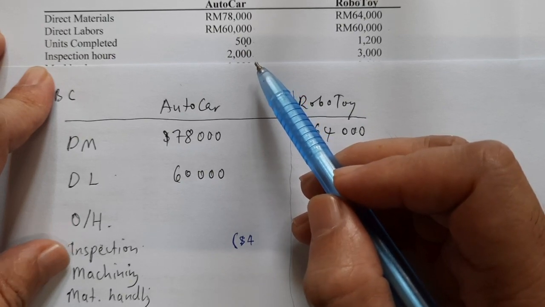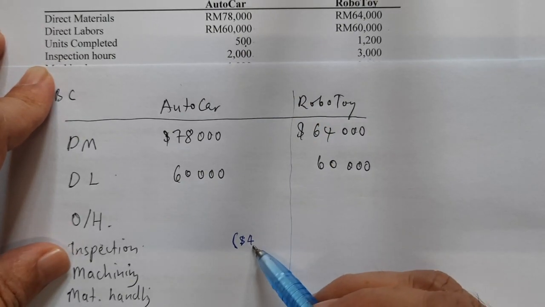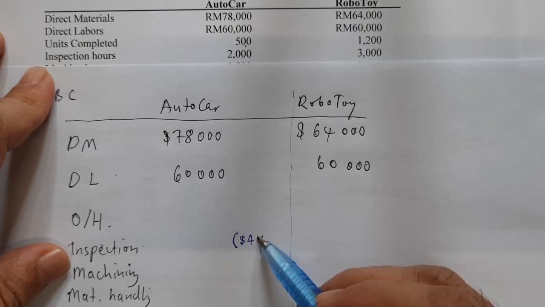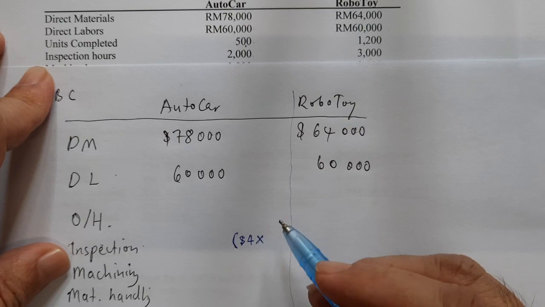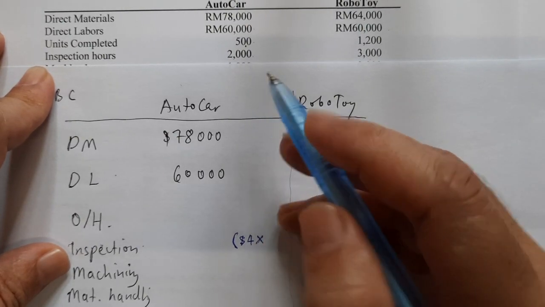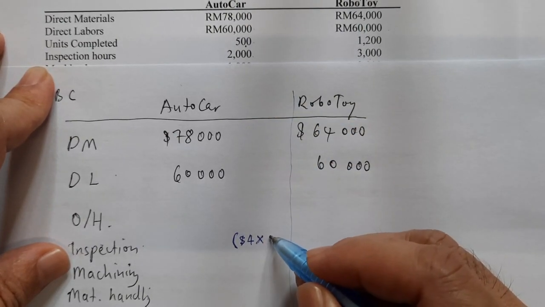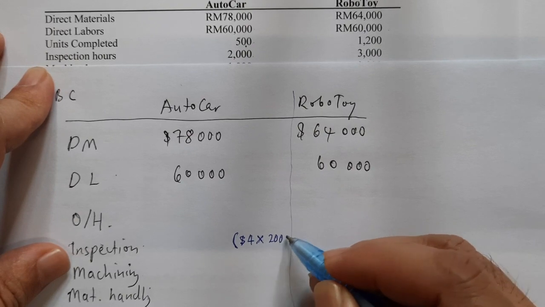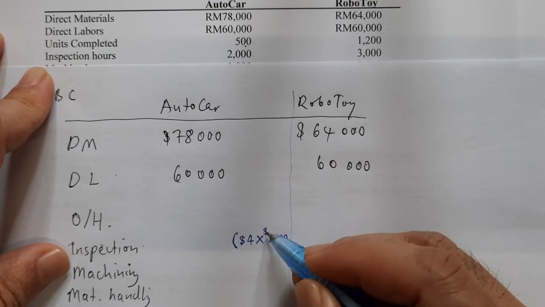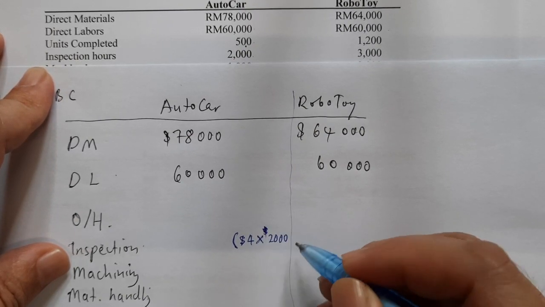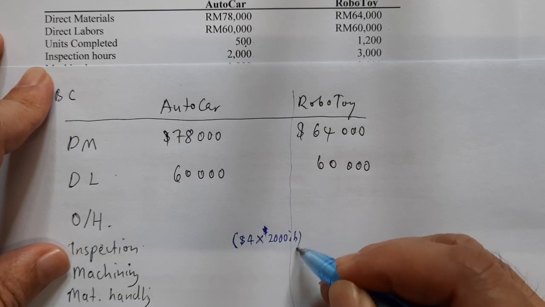The rate is $4 per inspection hour. So $4 times 2000 inspection hours.